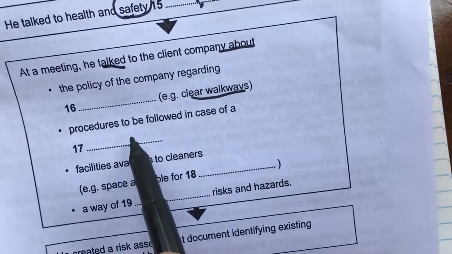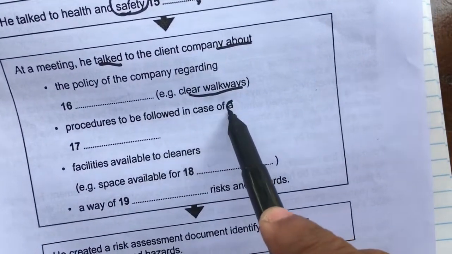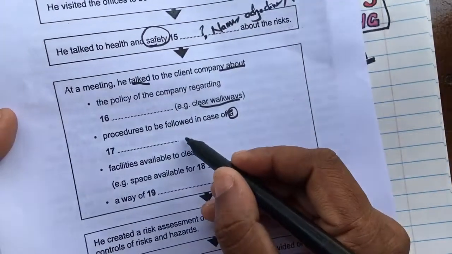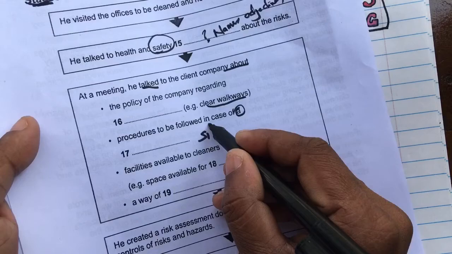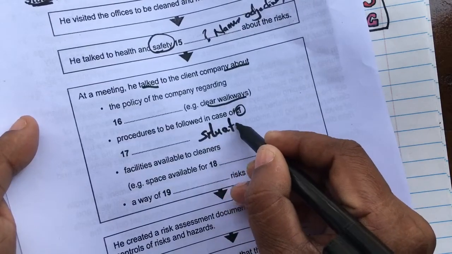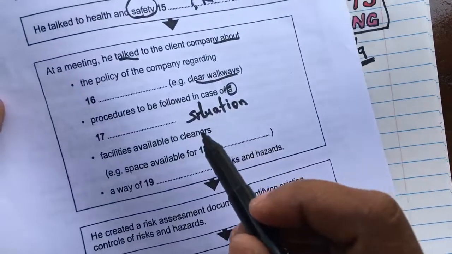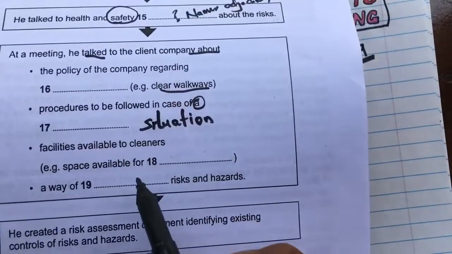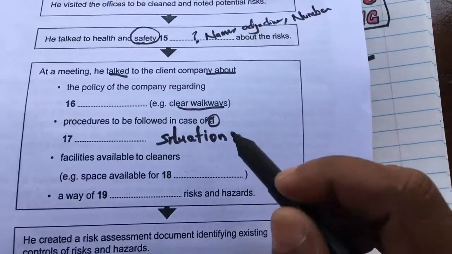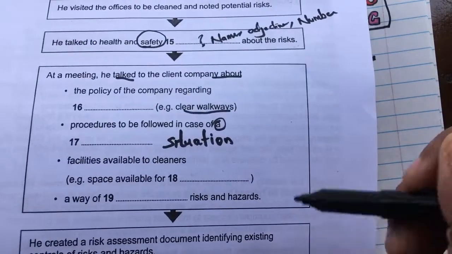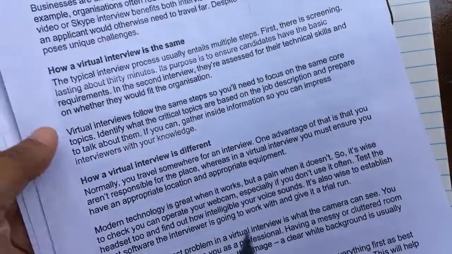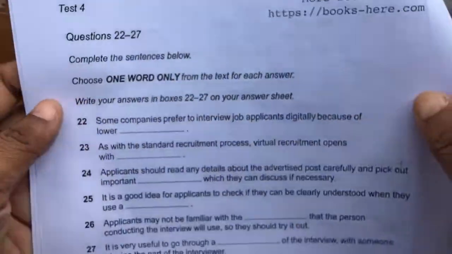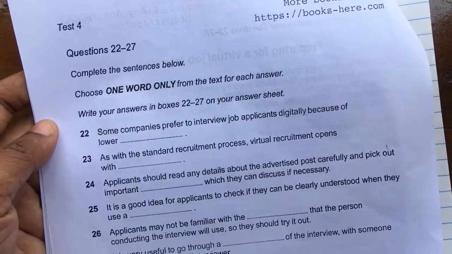And then procedures to be followed in case of a dash. Suppose in case of some situation, you can say some kind of situation is there, so you have to understand that situation. That's it. So that is about the keywords in this particular stages kind of questions. And then let's move to another kind of questions. Then again I'll exactly tell you how you can clearly understand your keywords.